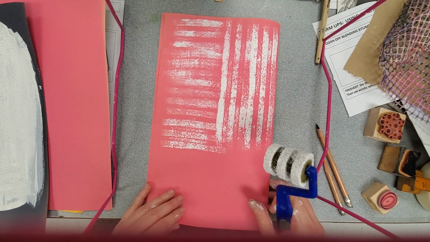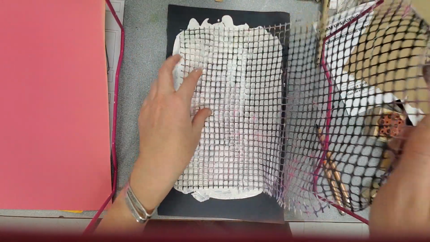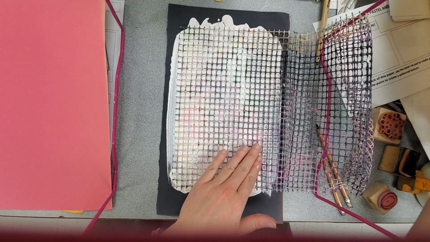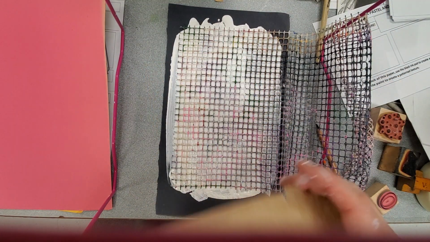So I'm gonna go ahead and shift this over and share with you the second one I've already created, which is using an object like this. So what I would do is, once I have this evenly coated, I would take a section of this, so maybe something that looks like this. Because this is open, if I press my hand here, I'm gonna end up with most of the paint on my hand.